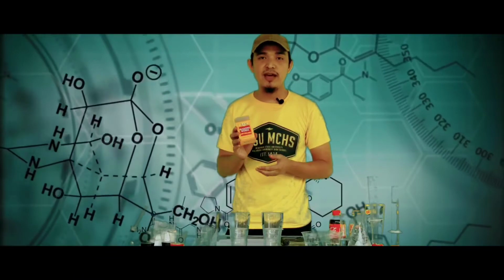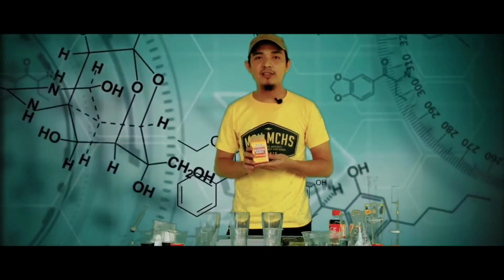Today, we will be performing an activity that will demonstrate the acid-base reaction. I will be demonstrating an acid-base reaction using baking soda as our base with a pH of 9. So this is our baking soda, and it has a potential hydrogen of 9. And also, we have 3 acids that we will be using.